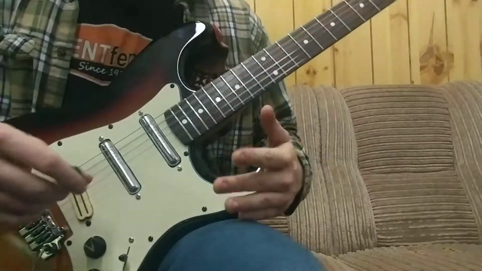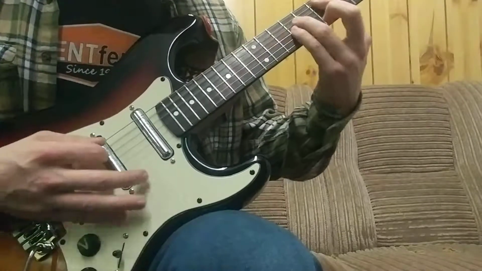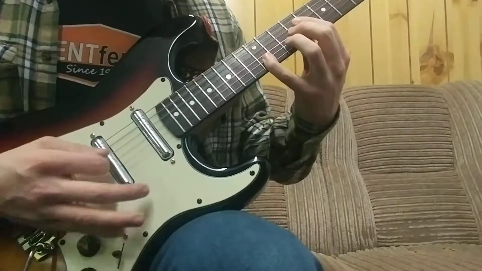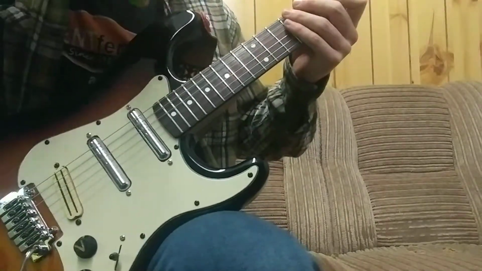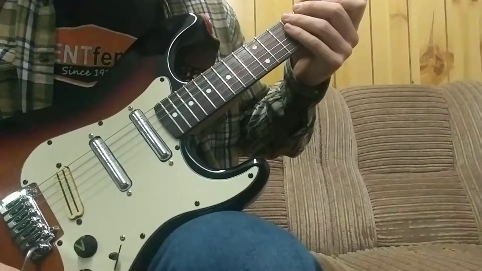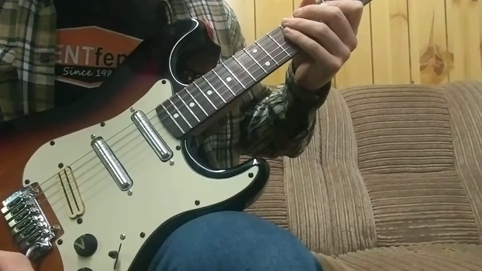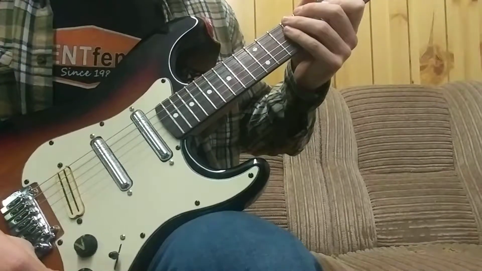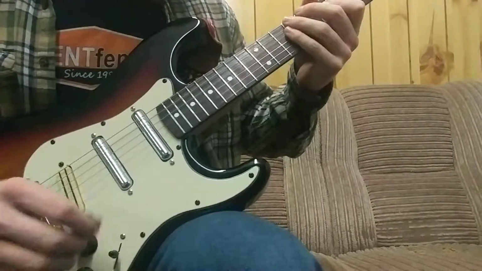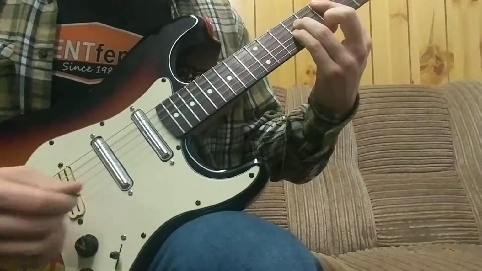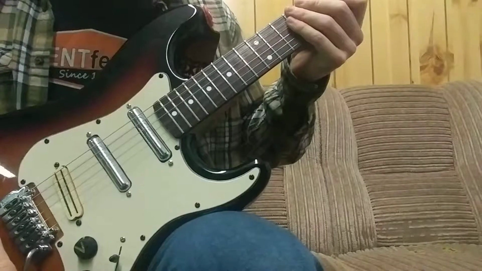Anyway, let's get back to talking about roots and fifths. To be honest, there's not a whole lot else to be said about them, besides that together they are probably the 2 safest notes to play if you are trying to write a solo over something.